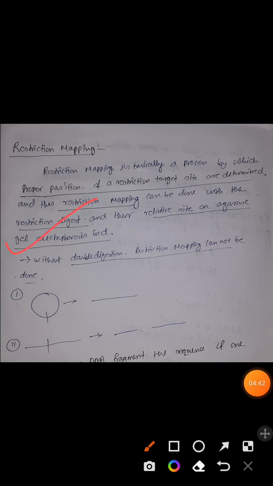And remember one important thing: if in any question you do not find any kind of double digestion, then make sure that either the question is wrong or they want to ask something else. If they ask you to construct a restriction map, otherwise your question is wrong, because without double digestion the restriction mapping cannot be done. So that is another important point.